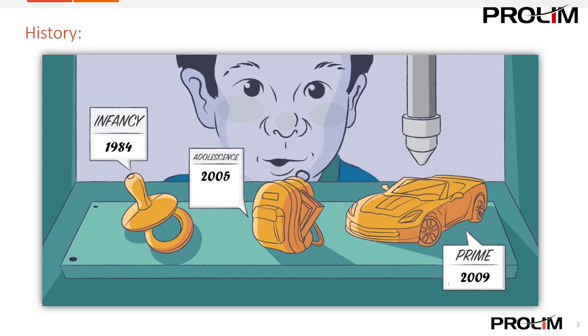So let's first start with a little bit of 3D print history. In 1984, the first 3D printer was developed. In 2005, the open source movement hit. And then in 2009, the first personal 3D printer was sold.